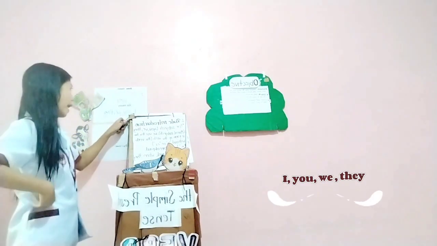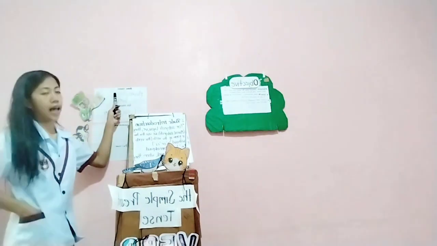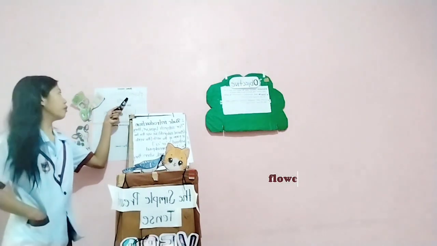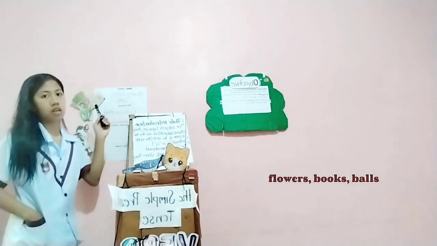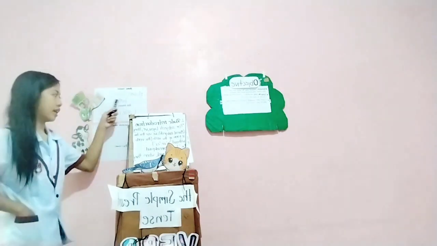When we say pronouns, we use the terms I, you, we, and they. But when we say plural nouns, it talks about two or many things, not only a single object. For example, flowers, books, balls. As you can observe, plural nouns end with the letter s or es.